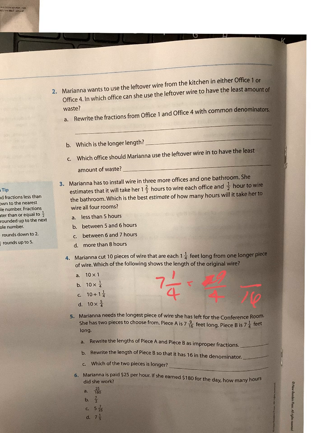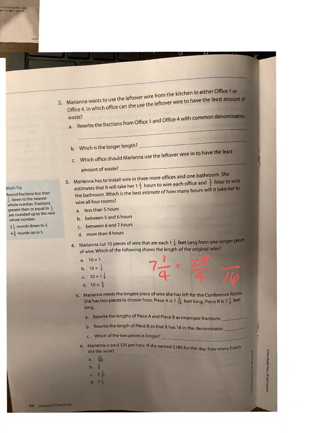I'm going to multiply the same number times 29 and get that number there. And that will give me the piece in an improper fraction that has 16 in the denominator. Okay, so keep going with all of those. And that brings us to exercise 6.